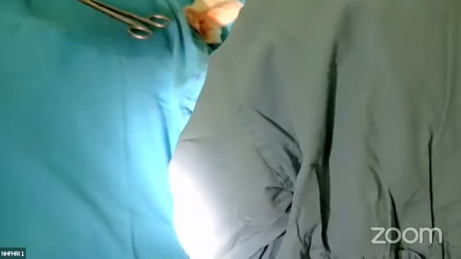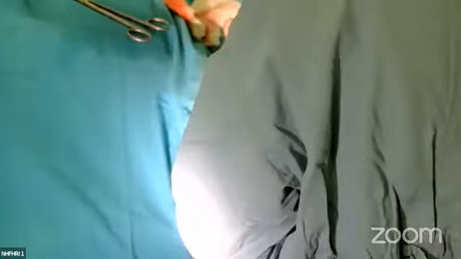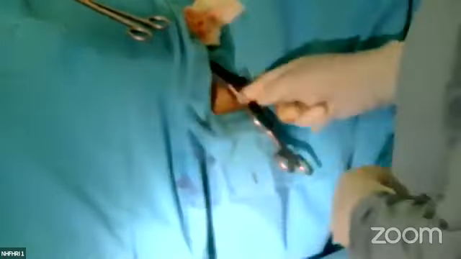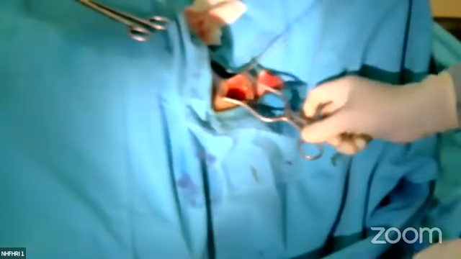Then making the pocket deep to the deep fascia over the pectoral muscle. Sometimes an intermuscular pocket may be necessary in very thin and small kids. So this is the pocket I am making. Around 2 finger accommodation is sufficient. This is the pocket.